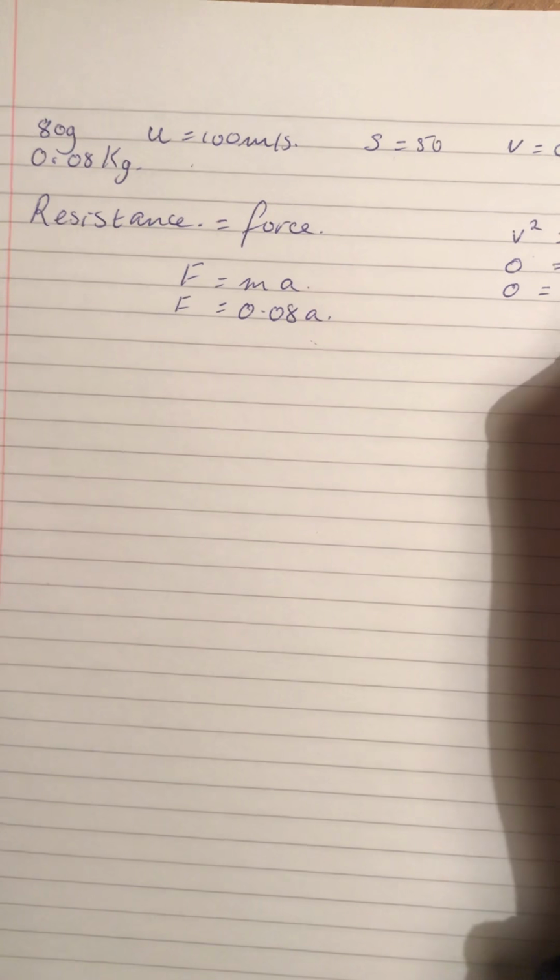So we can use the formula v squared is equal to u squared plus 2as and work it out that way. So our v, which is 0, is equal to 100 squared minus 2 times a, which we don't know, and the distance, remember this is in meters and it's 50 centimeters, so that's a half a meter. So I can say that 0 is equal to 10,000 minus, and 2 multiplied by 0.5 is 1, so that's minus a. Or sorry, that should be a plus.